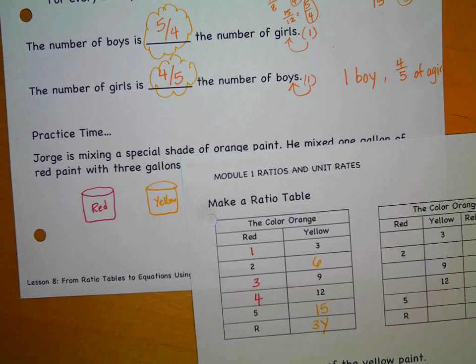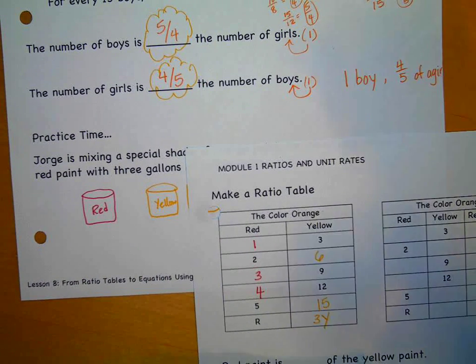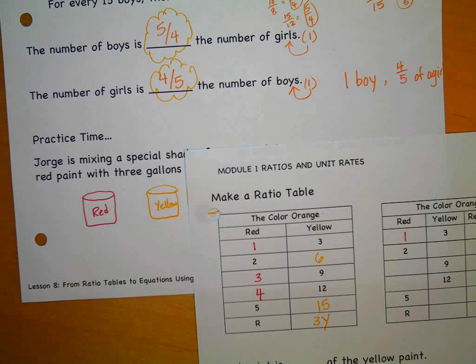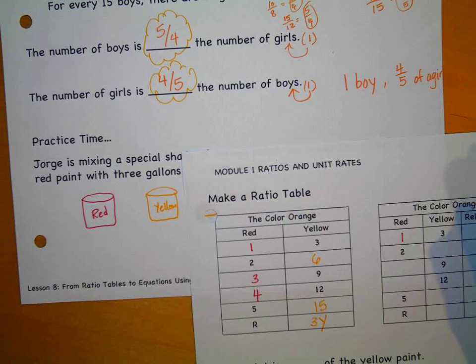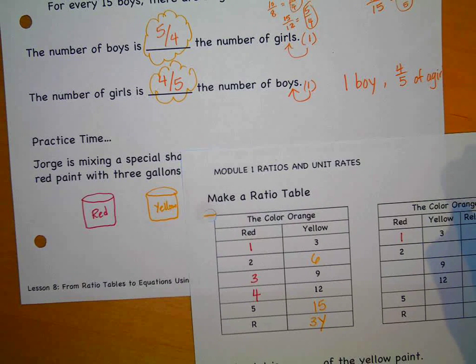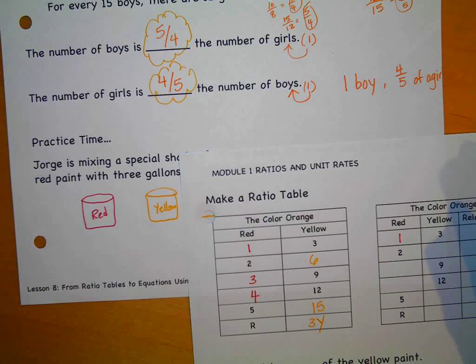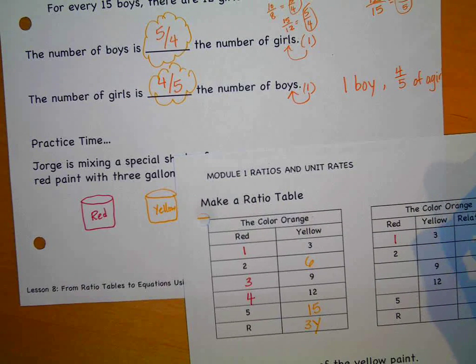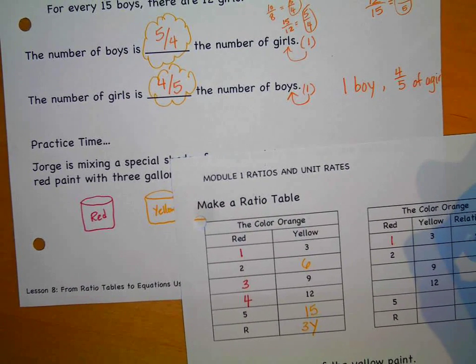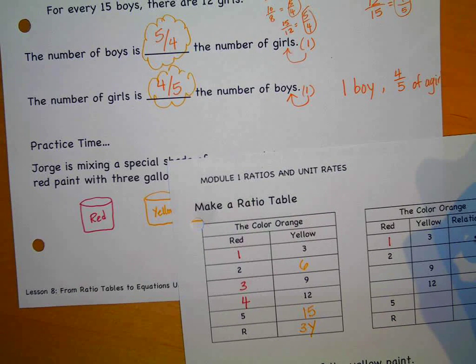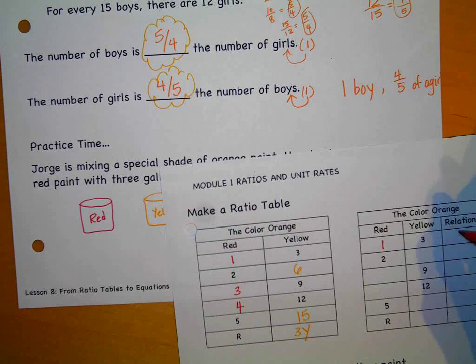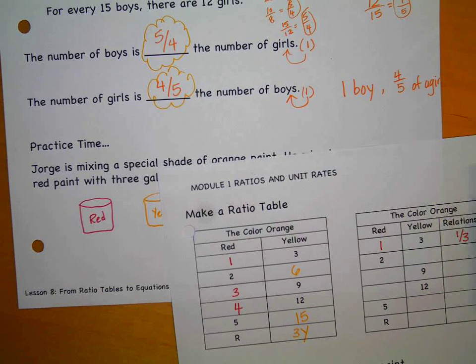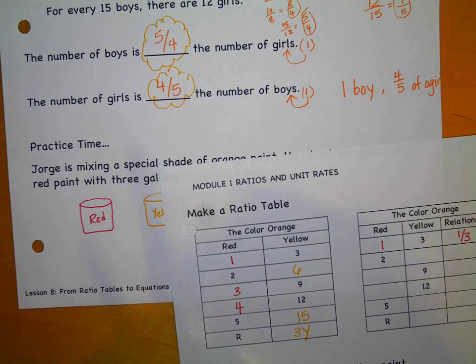Okay? So if we have 3 yellow, everybody, how many red did we have? 1. Okay? So we're going to say that for every 1 red, you have to have 3 yellow. So we make that into a ratio, right? And we get 1/3, right? For every 1 red, there's 3 yellow.